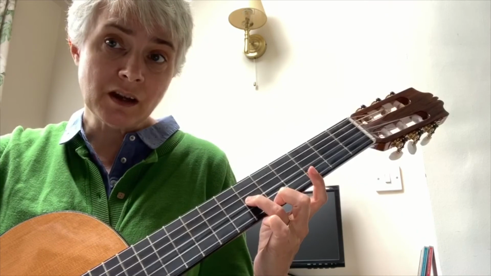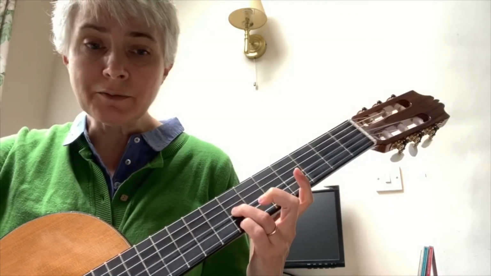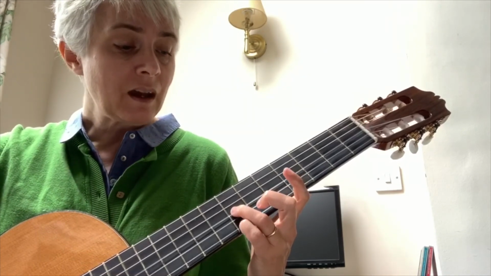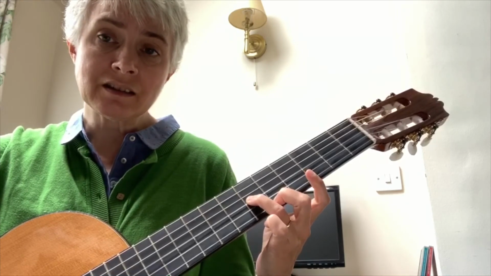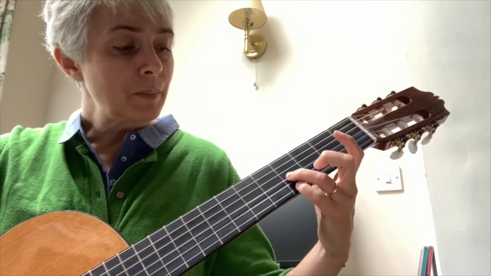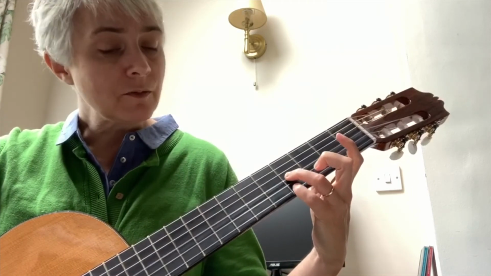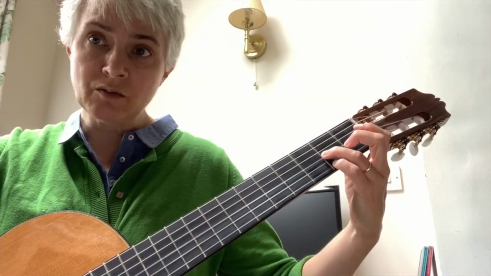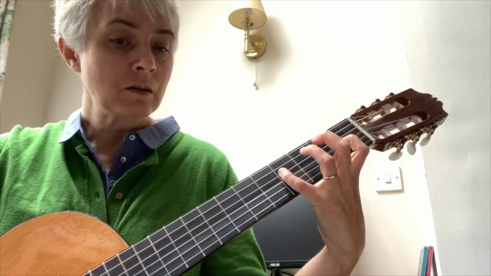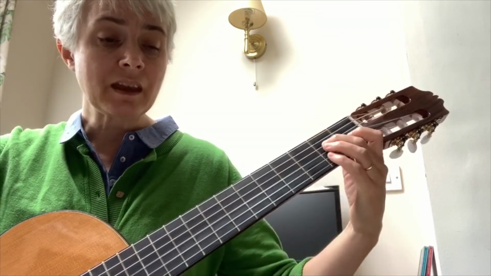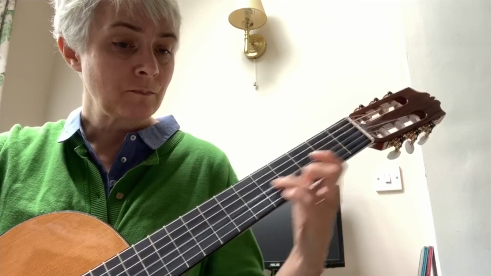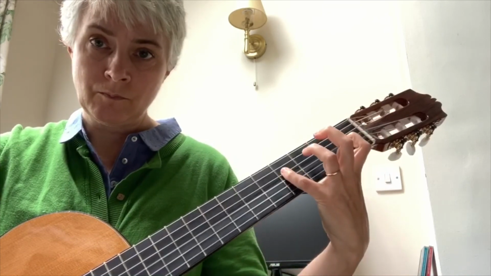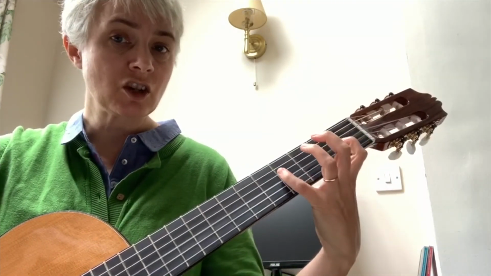Slide your third finger up again, but add your little finger back into it for the high B first this time, and then back to the A and C sharp, back to fret 4, finger 4, finger 3, finger 4, finger 3, again on fret 2. So that bit there, and stretch out at the end, G sharp, F sharp.